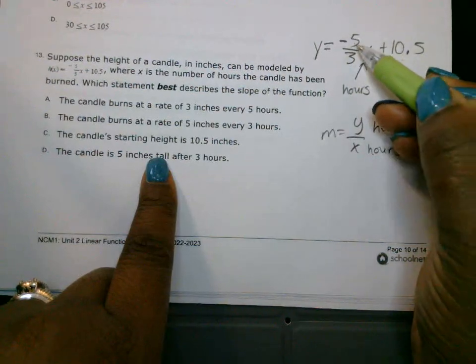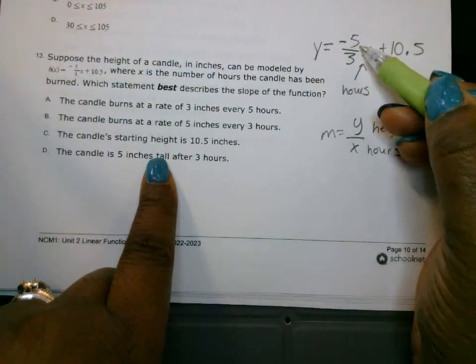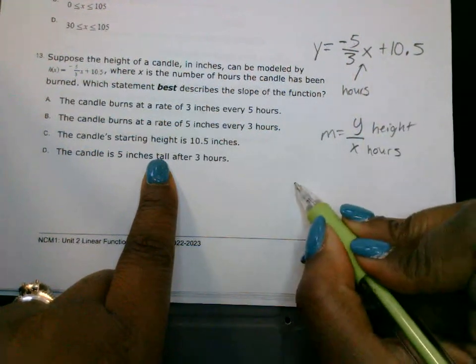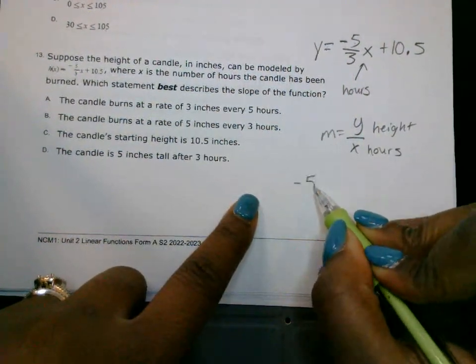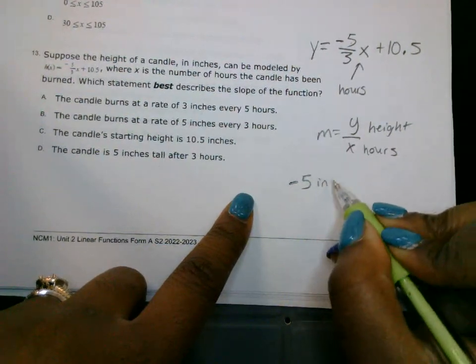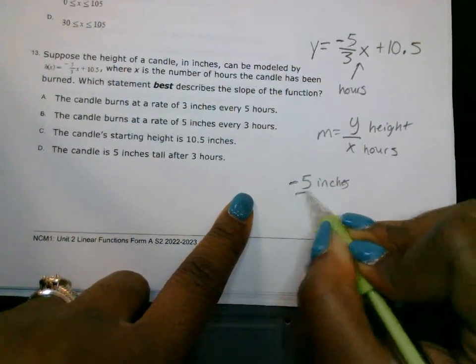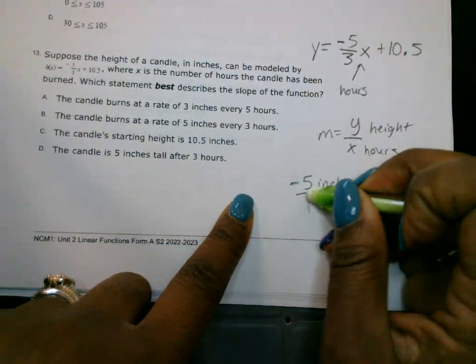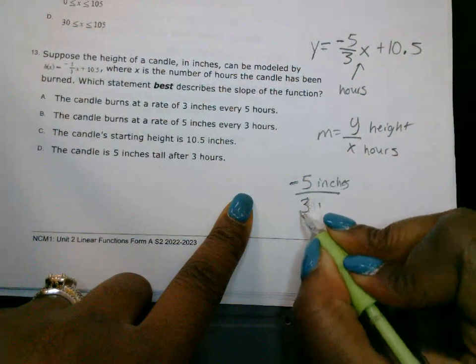So it's burning negative 5 inches, and I say burning because that's a minus, negative 5 inches per 1 hour or per 3 hours, because this is a 3 hour.